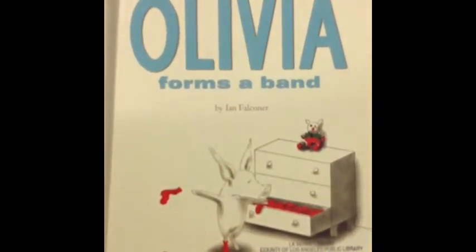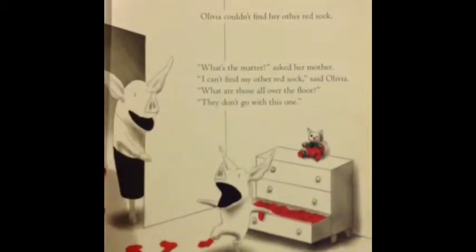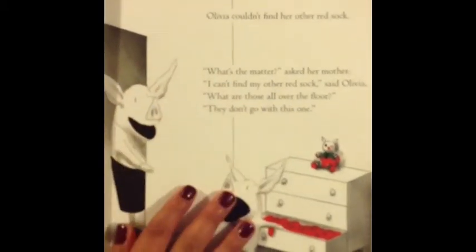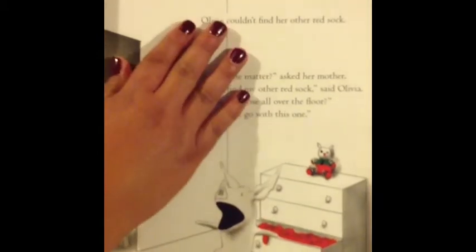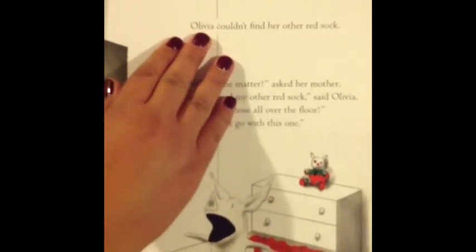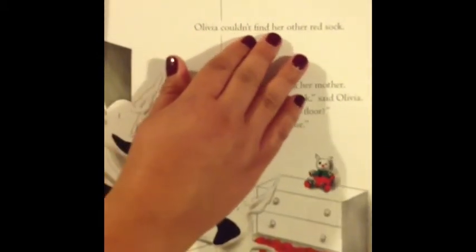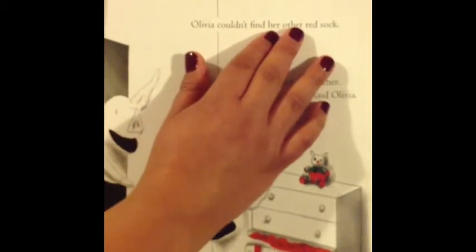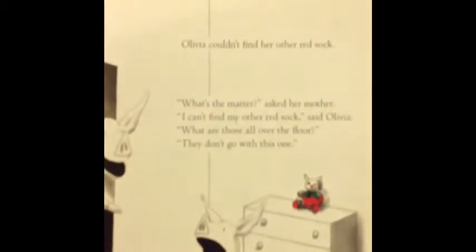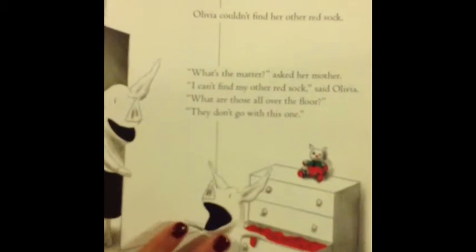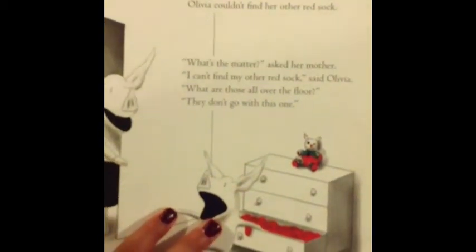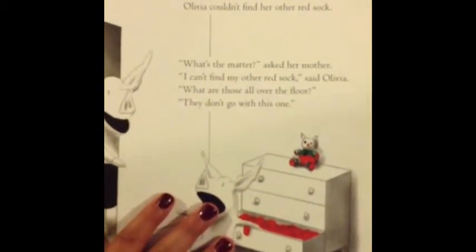The next question you want to ask is, where do I start reading the story? And they should flip to the page where it says the beginning of the story. In this case, it says Olivia couldn't find her other red sock. They should just point to the page. They don't have to read the words, but they can point out this page.